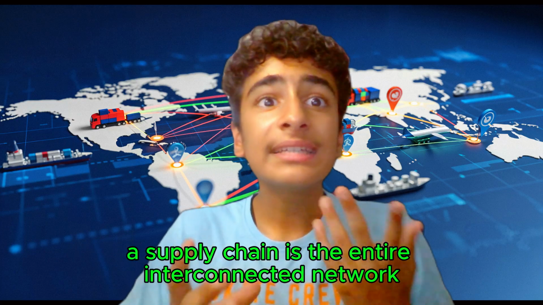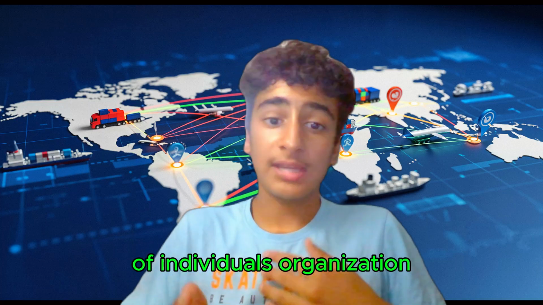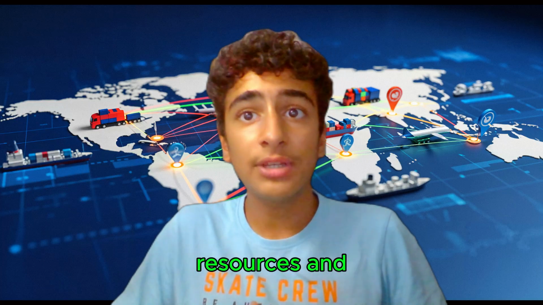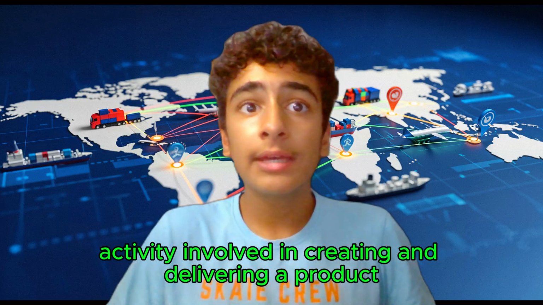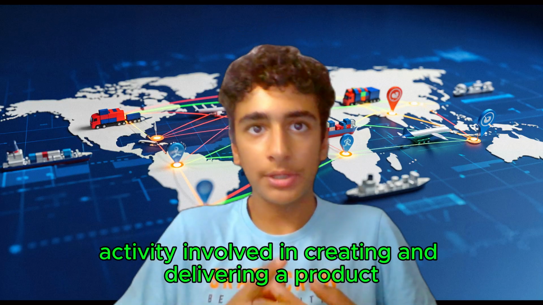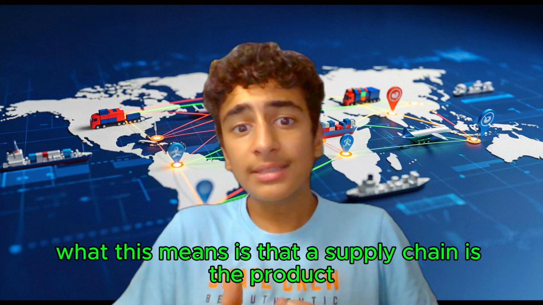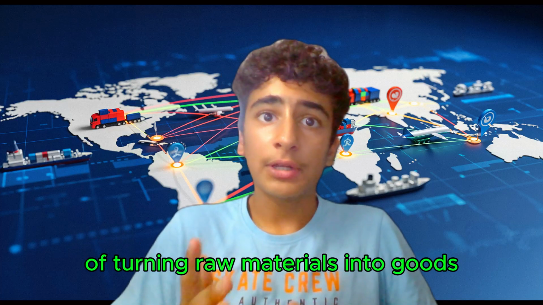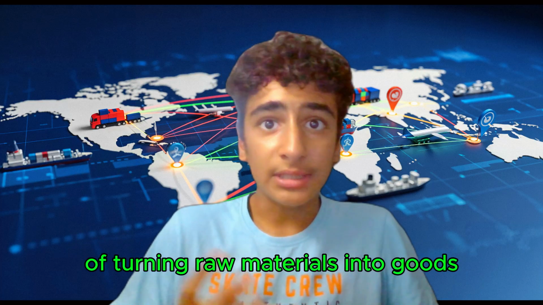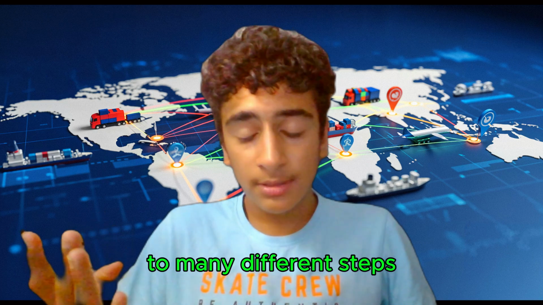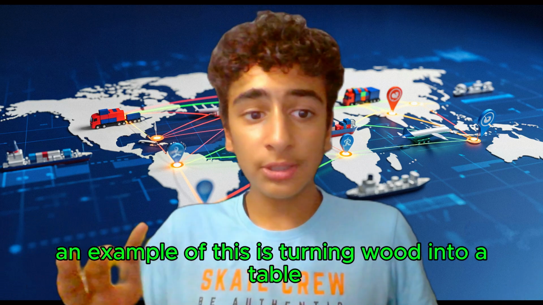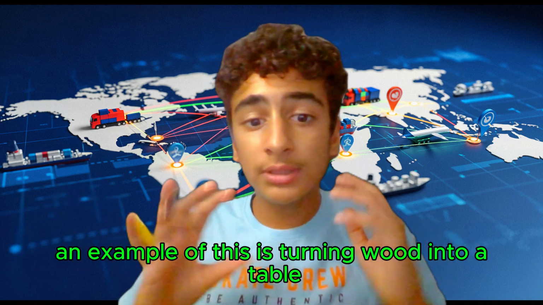The supply chain is the entire interconnected network of individuals, organizations, resources, and activity involved in creating and delivering a product. What this means is that a supply chain is the process of turning raw materials into goods through many different steps. An example of this is turning wood into a table.